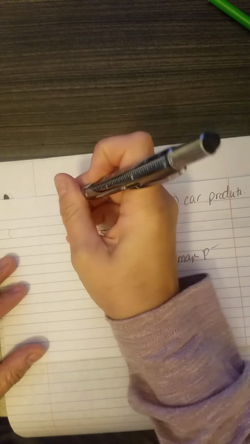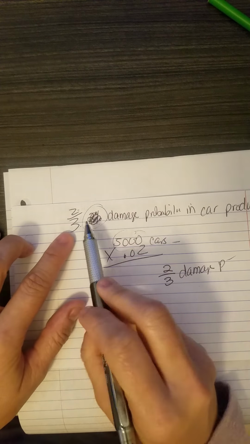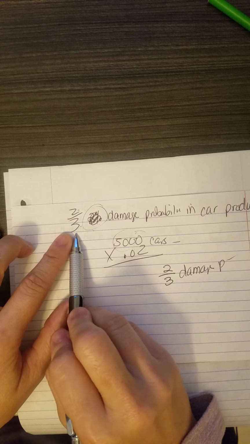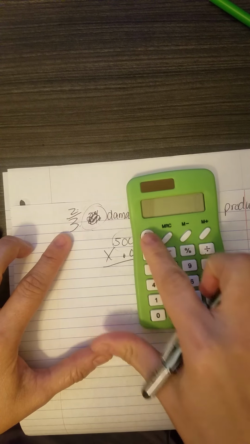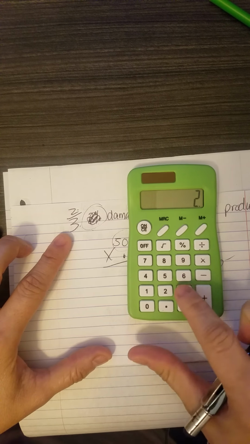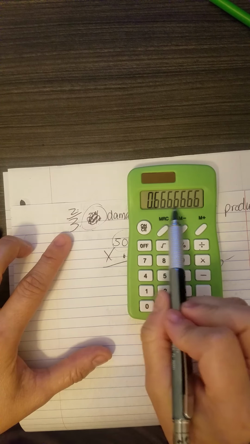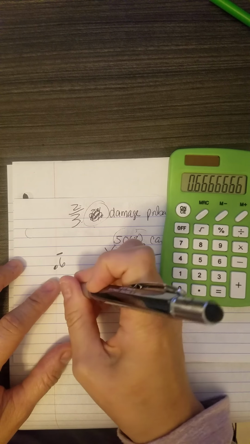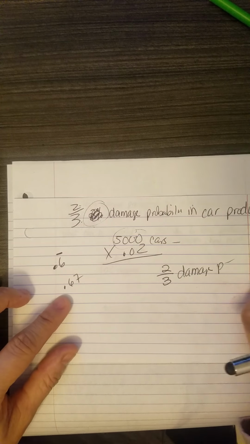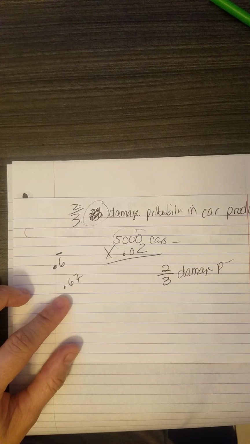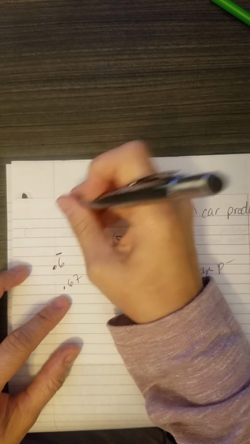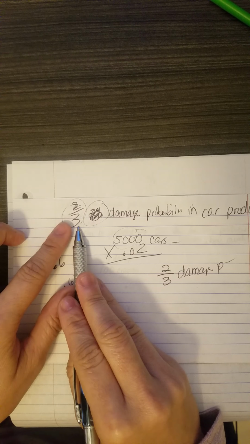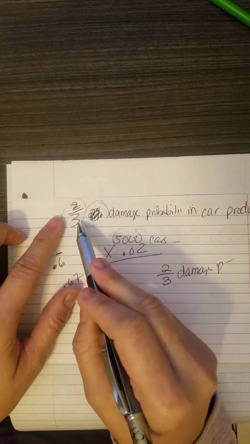If they give this to you in a fraction, what you have to do is convert this fraction into a decimal, which is not difficult to do because they're letting you use the calculator. You go 2 divided by 3, and that's 0.666 repeating, or you can round it to 0.67, and then multiply it by 5,000. So just be smart about it and understand that you can convert this into a percentage easily by dividing this by this.